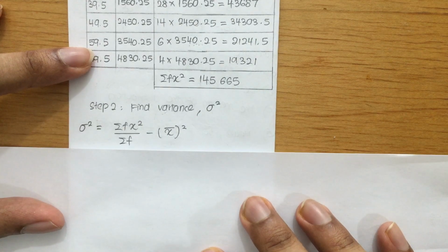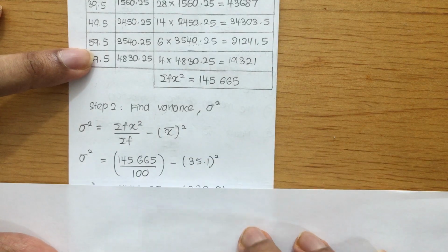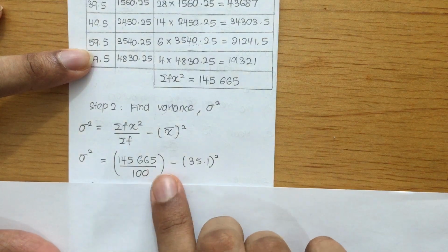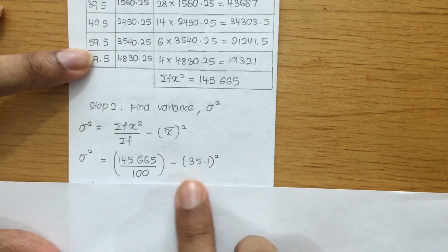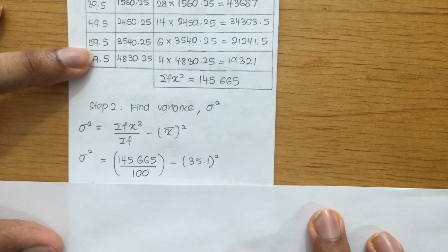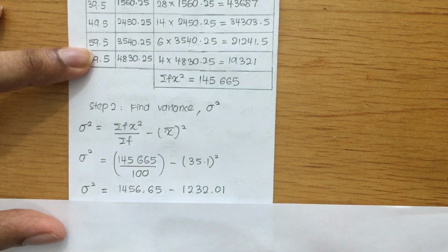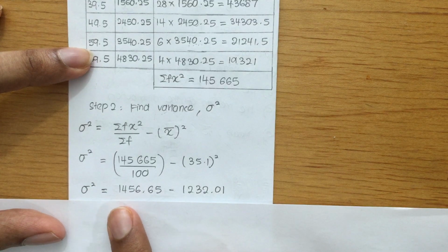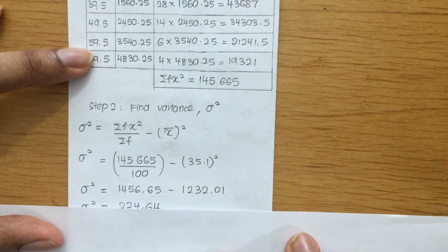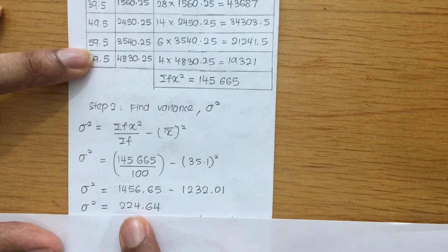Okay, so proceed to the next step. We substitute in all the values. You should get 145,665 divided by 100 minus 35.1 square. So from there you get your sigma square, or your variance: 1456.65 minus 1232.01. You get your sigma square is equal to 224.64.